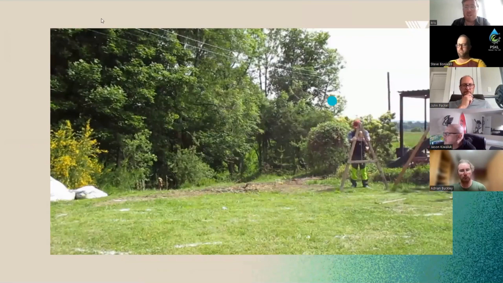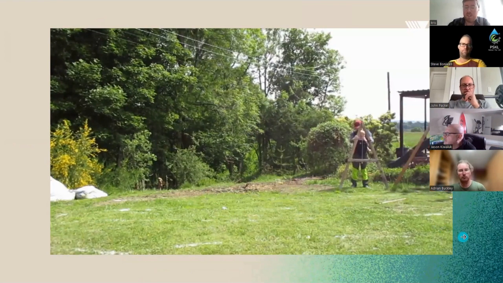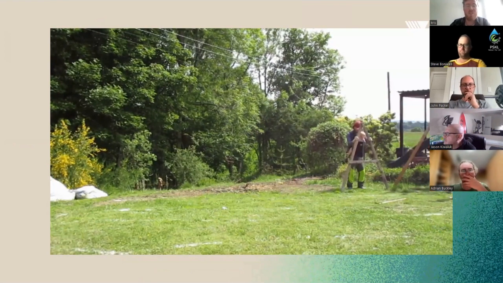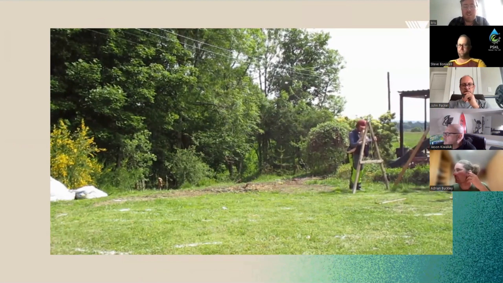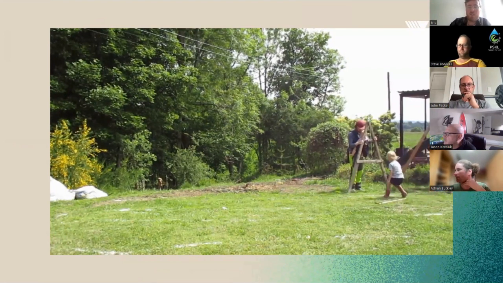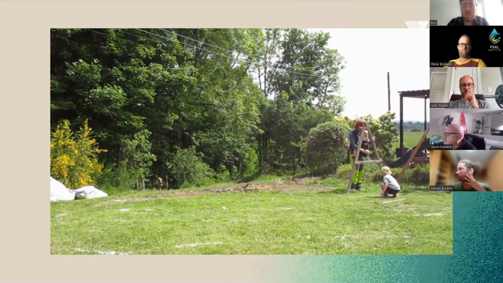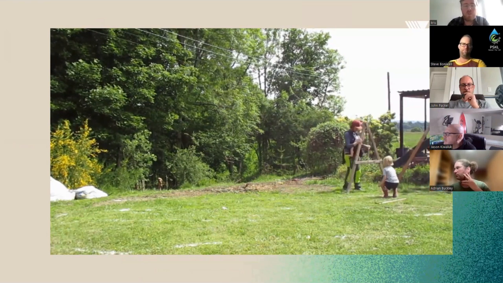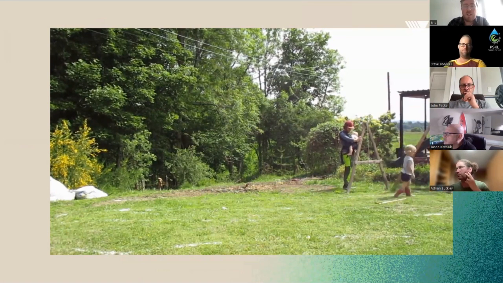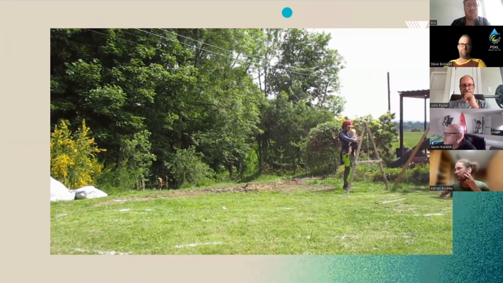This is me and my kids mapping out. This is like the fourth or fifth contour. So we went round the garden and we mapped out different contour lines across it to get a sense of the shape of the land and how water flows across it.